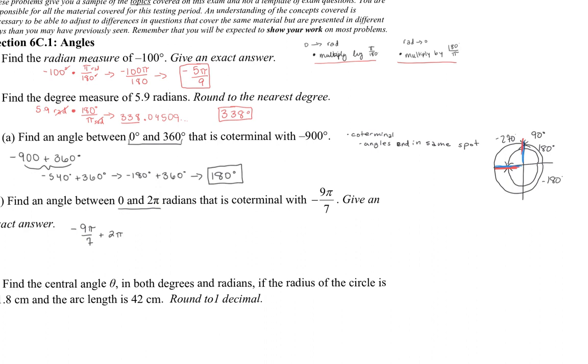So I'm going to go ahead and give this a 7 over 7 to make it common denominators. And I'd be left with negative 9 pi over 7 plus 14 pi over 7. So that gives me negative 5 pi over 7.